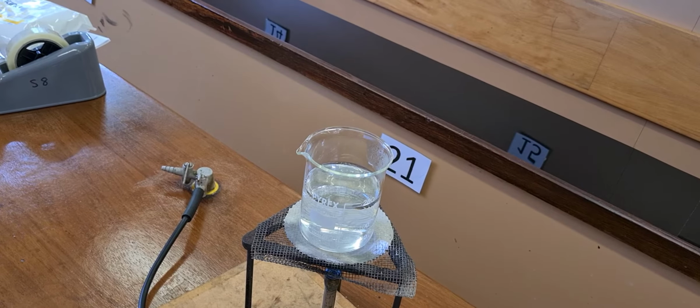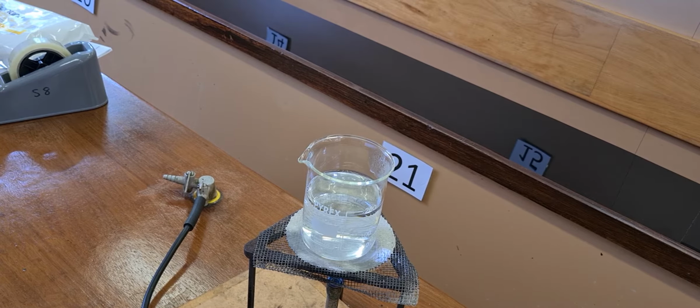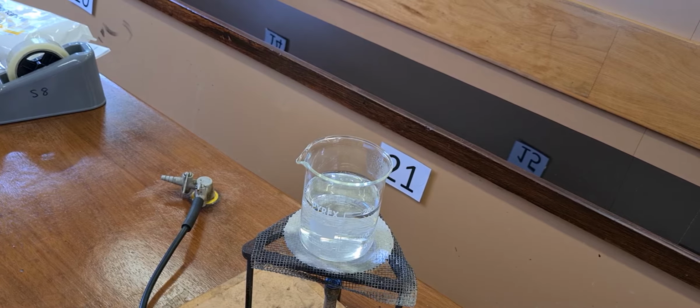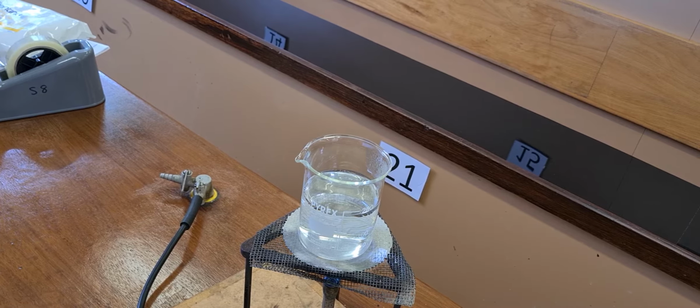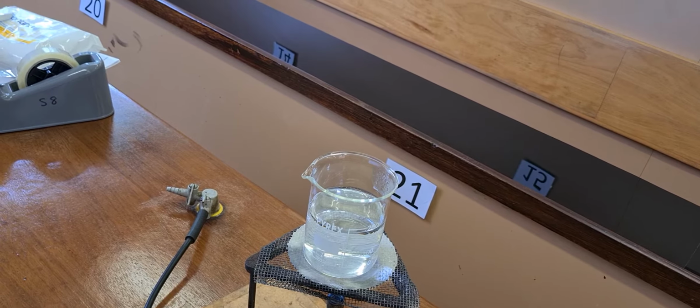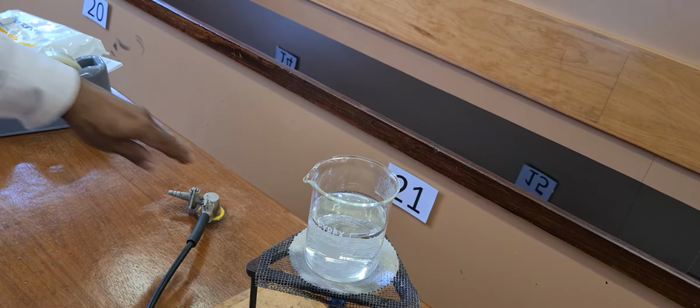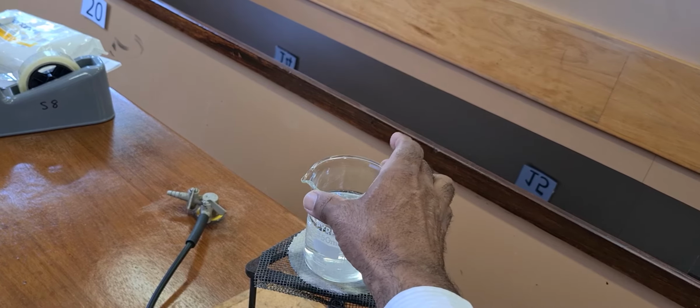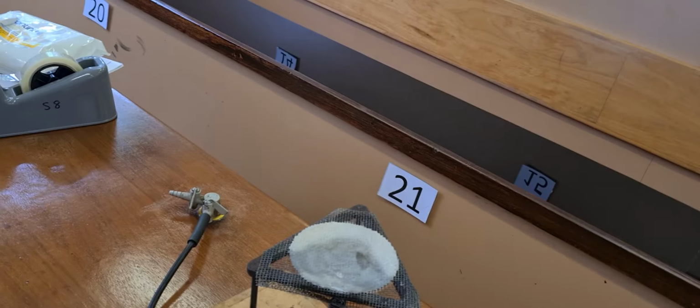While that's warming up, I'm going to get a beaker ready to do the reaction. I've got the beaker now. I can turn the Bunsen off, because I think the acid is warm enough. I can put 50 mils of this warm sulfuric acid into that beaker.